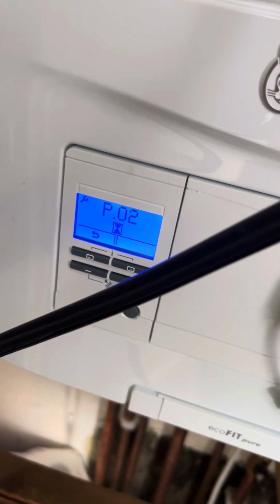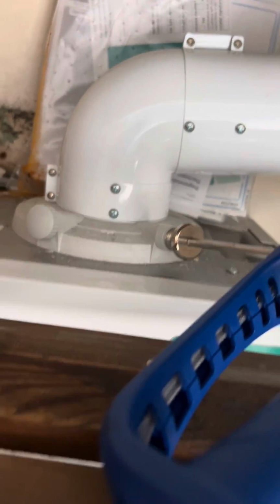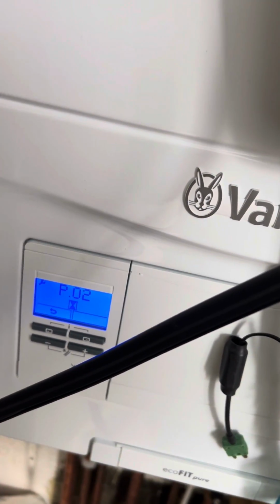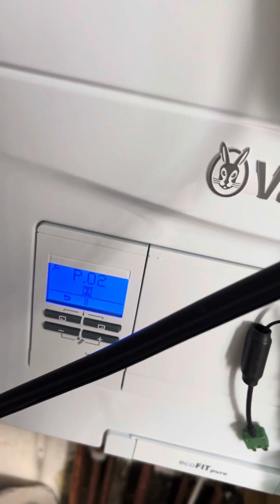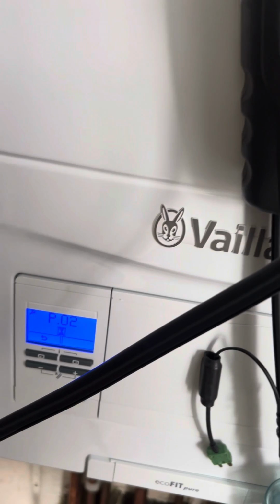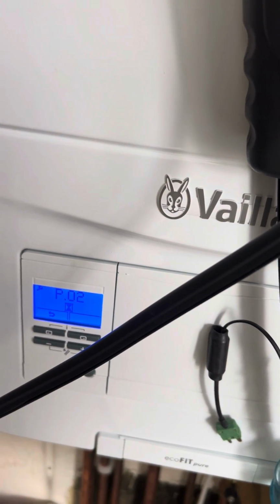So now we are going to check the minimum rate for the Vaillant boiler. We are still checking with the flue gas analyzer, and once it fires up on the minimum rate, we're going to check the CO reading on the minimum. Whenever you do a service, whenever you install a new boiler, make sure you take all these readings so everything is fine.